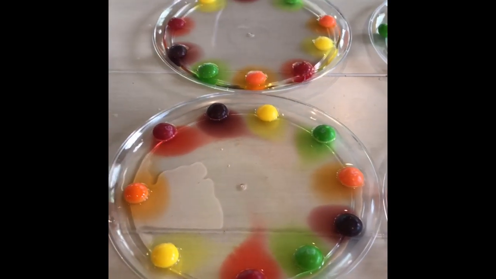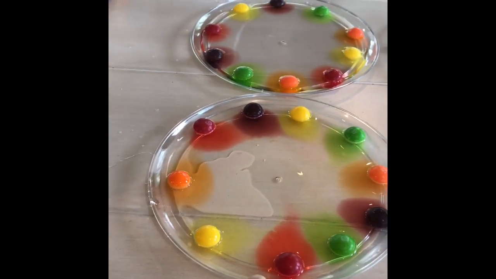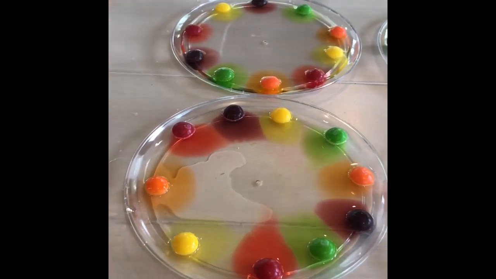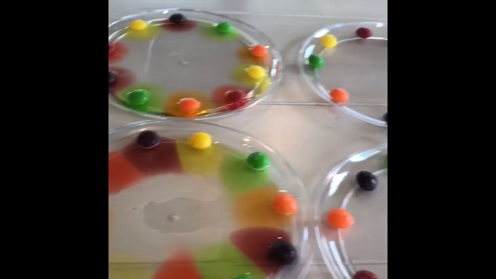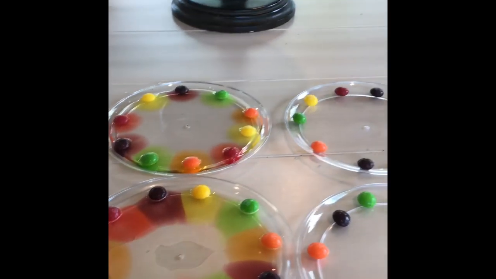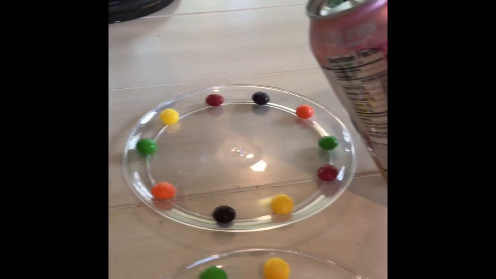The hot water, which is this plate here in the front, is working really fast. Now it's time to try seltzer.